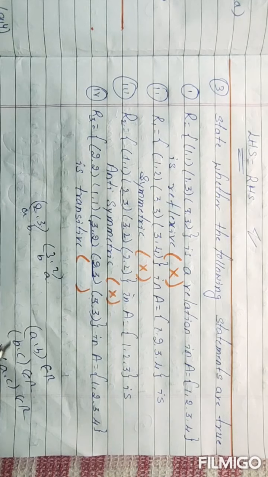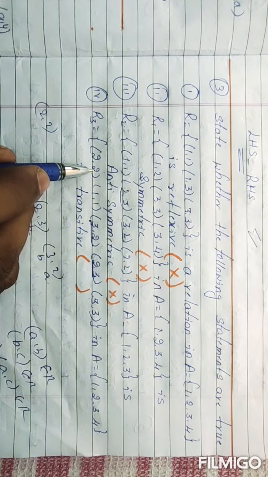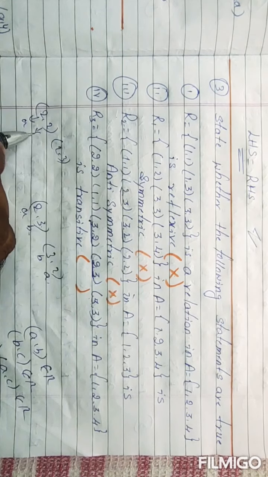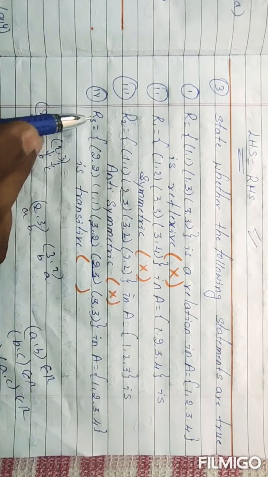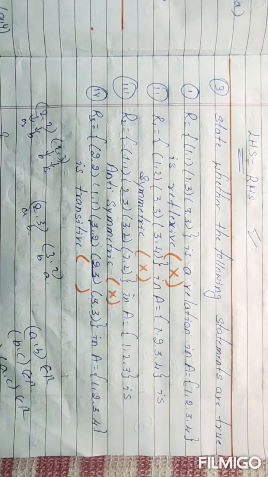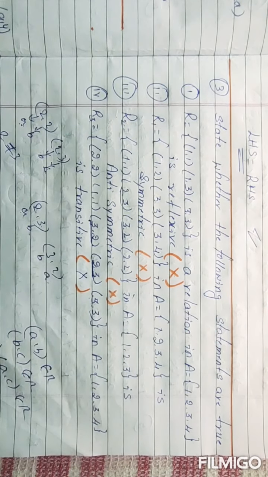Suppose if I change the order, (2,2) is my first pair. Next pair (2,3) I will take. This is a, this is b, this is b, this is c. (a, b) belongs to R, (b, c) belongs to R. Then check whether a and c are equal. 2 is not equal to 3. Then the statement is false.